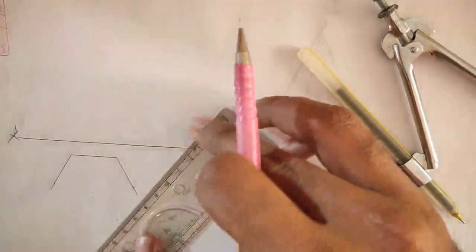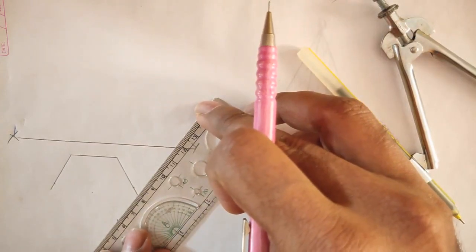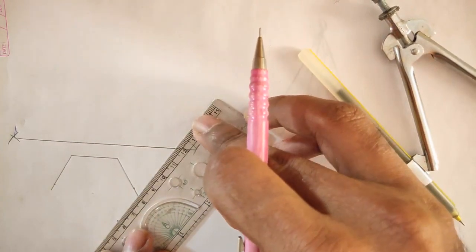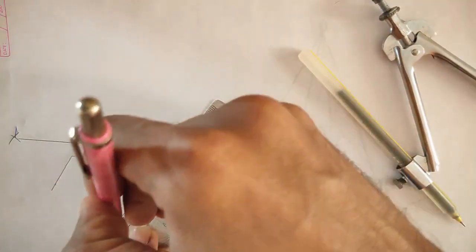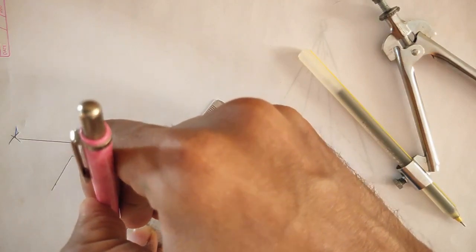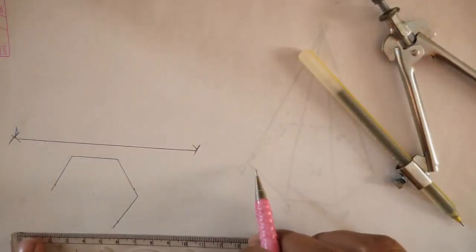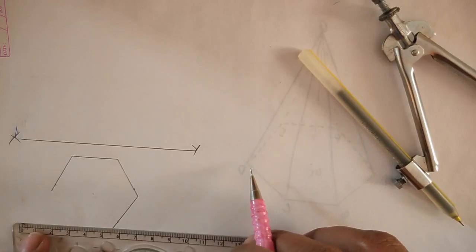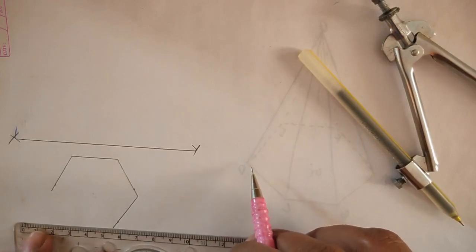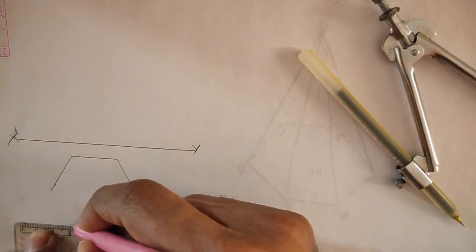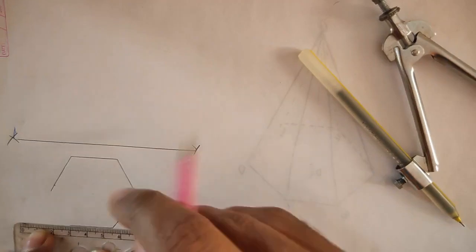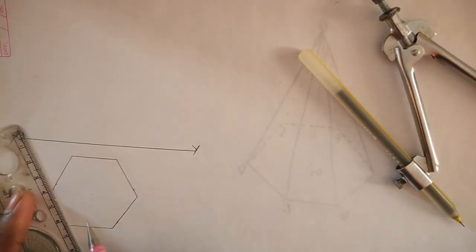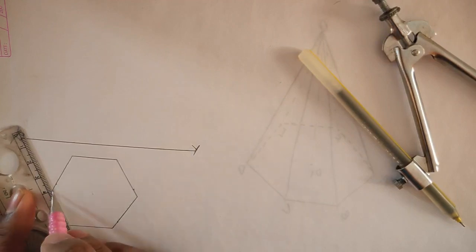Then 25 mm here. And finally join and complete the hexagon. So this is the top view.